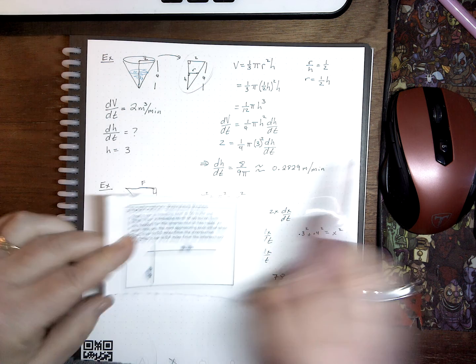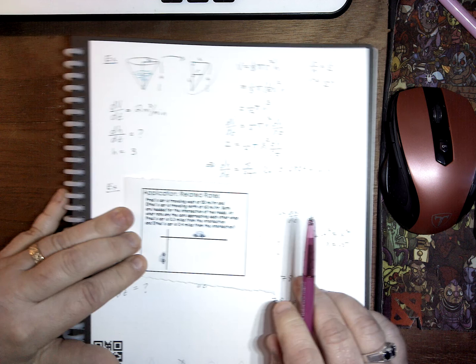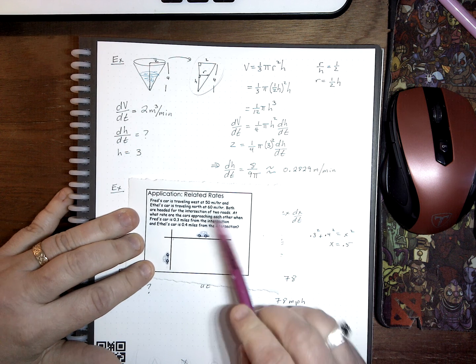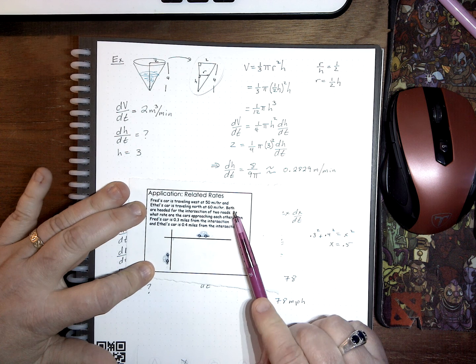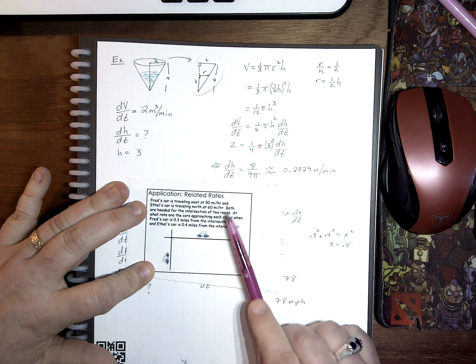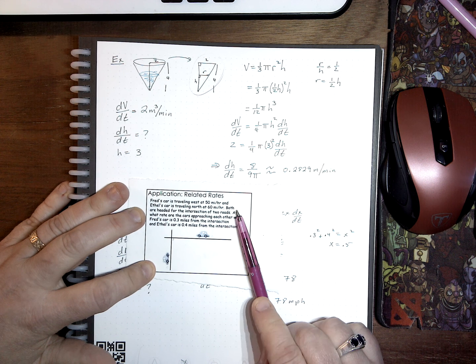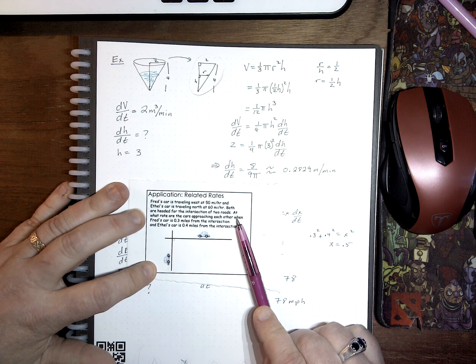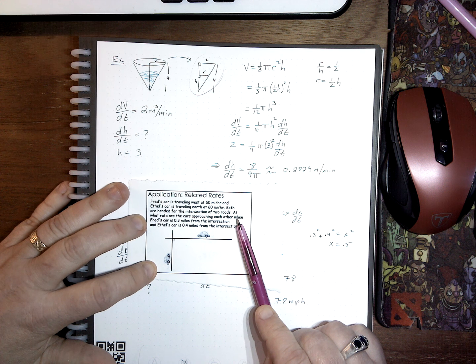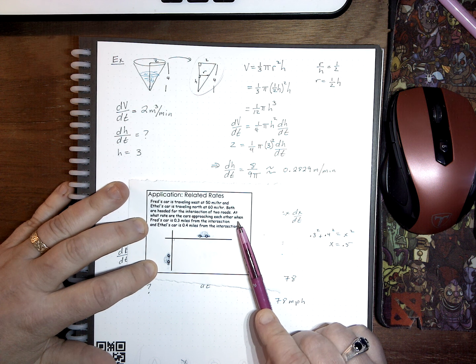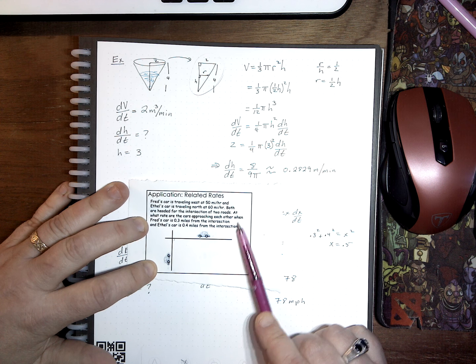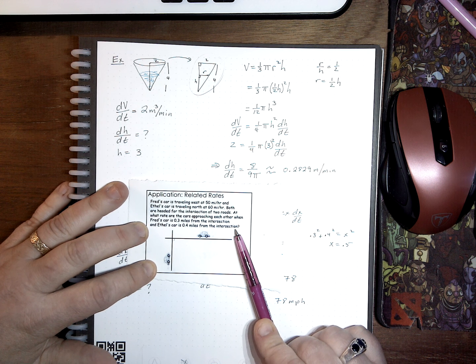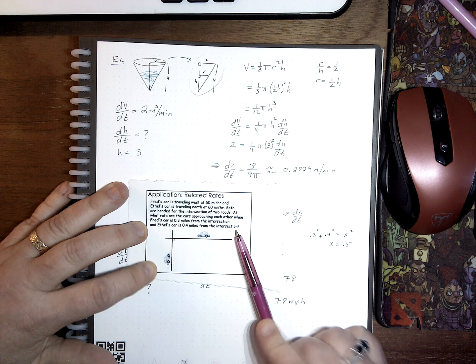The next question. Fred's car is moving west at 50 miles an hour, and Ethel's car is traveling north at 60 miles an hour. Both are headed for an intersection of two roads. At what rate are the cars approaching each other when Fred's car is 0.3 miles from the intersection and Ethel's car is 0.4 miles from the intersection?